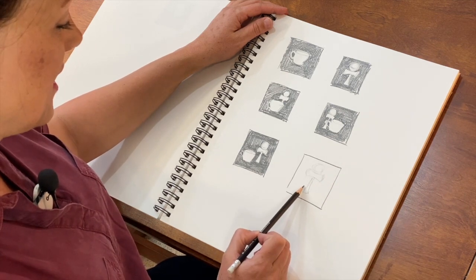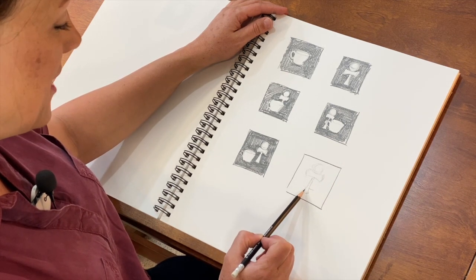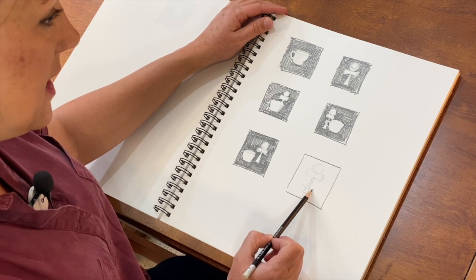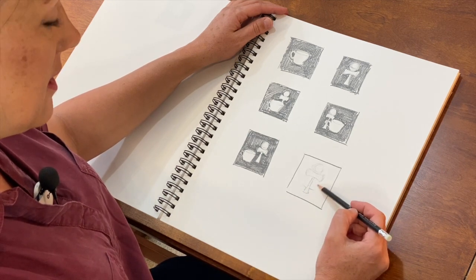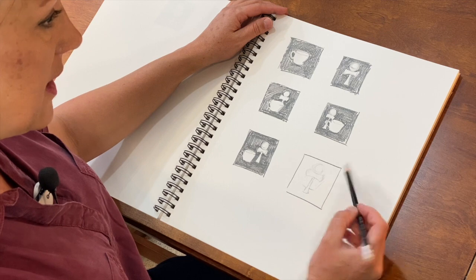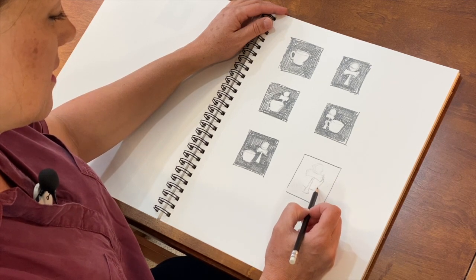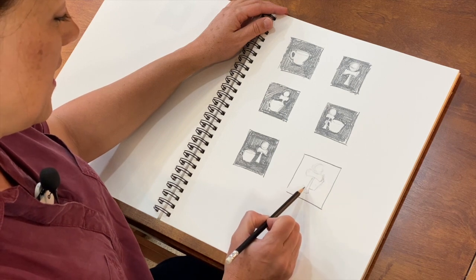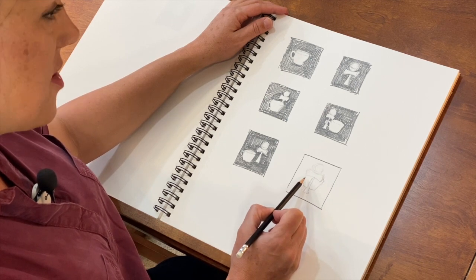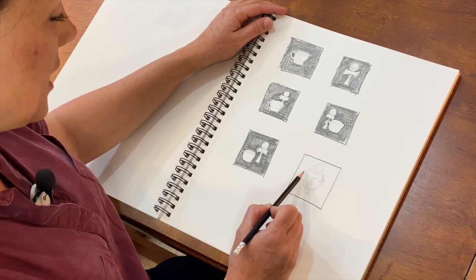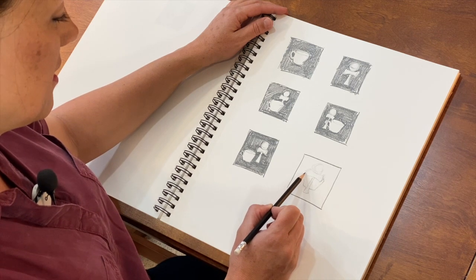Now, having this teacup back here made it really challenging, but I'm thinking about, okay, where does the bottom of that teacup, and what is the shape? It actually goes like this. And then the teacup's sort of off-centered, but it comes out.